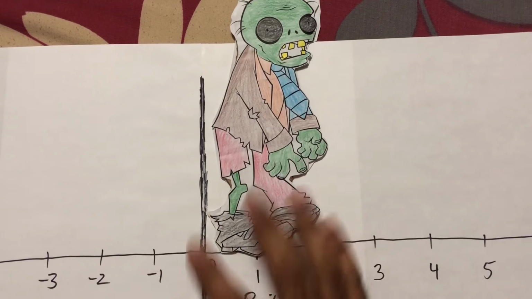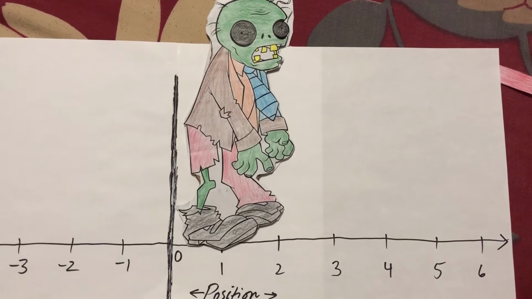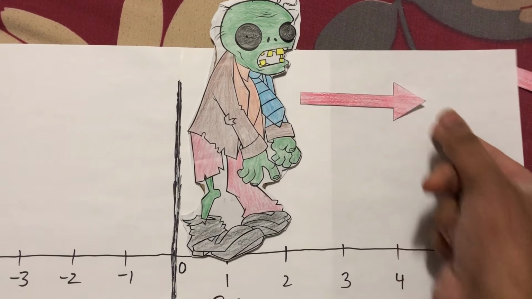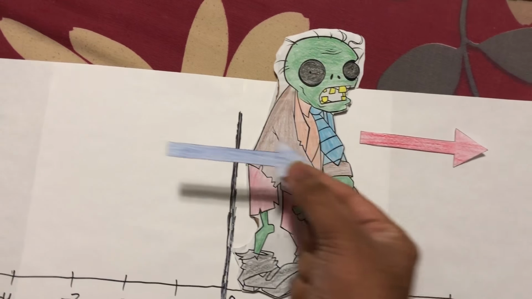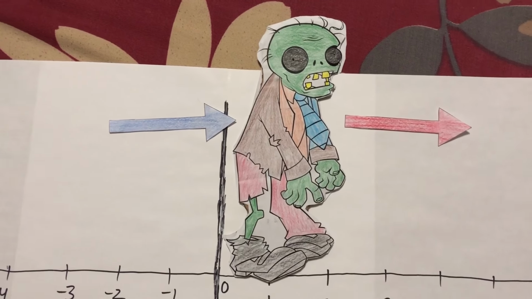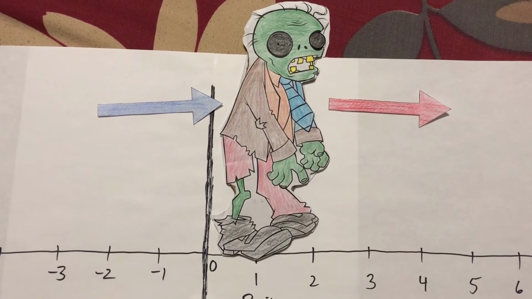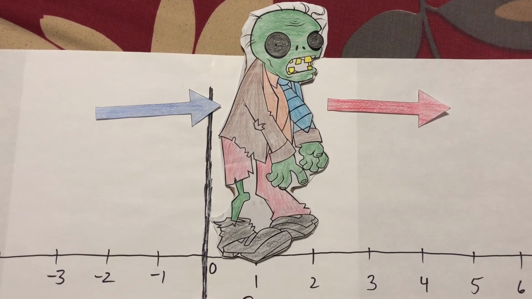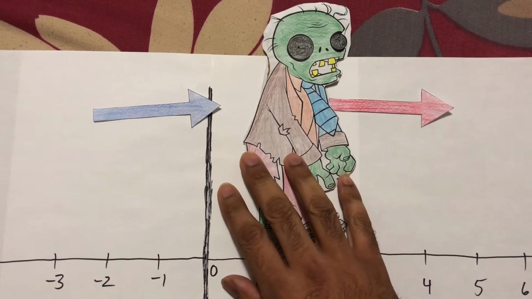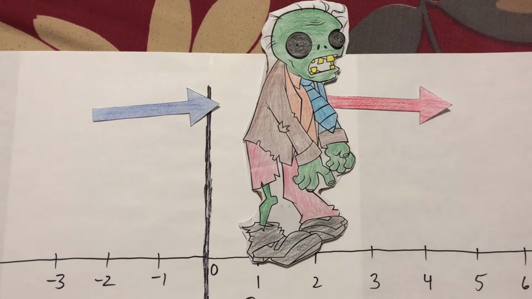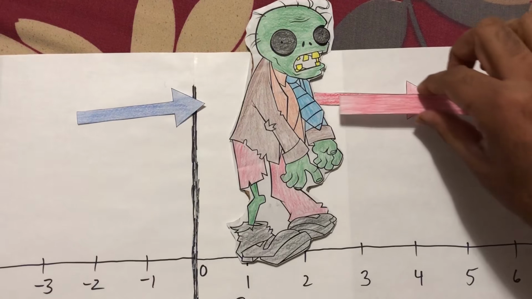What that means is, I'm going to start my object at the 1 mark. The object is moving to the right. If I give it a push in the same direction, what do you expect to happen? It should get faster. So here the velocity is going to get stronger.